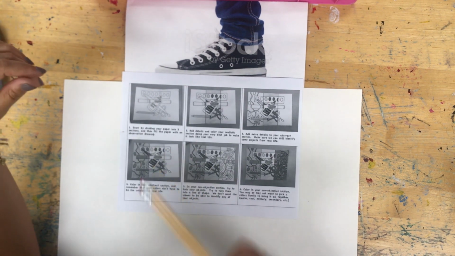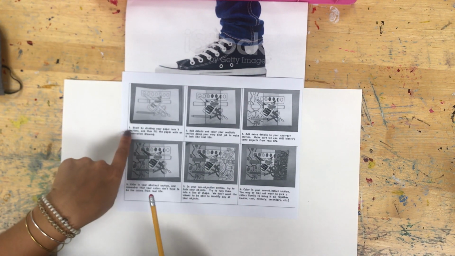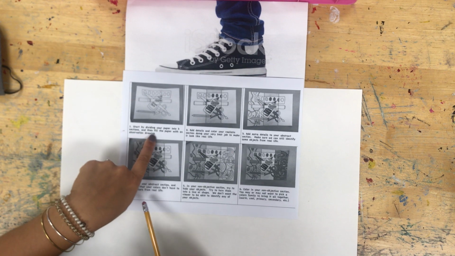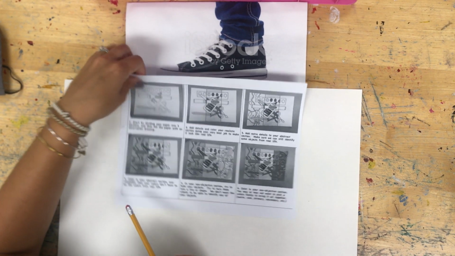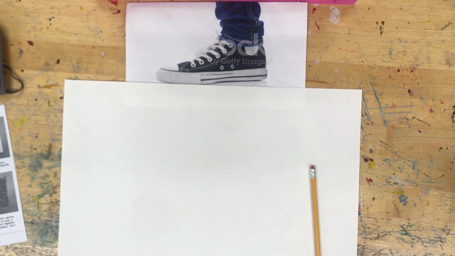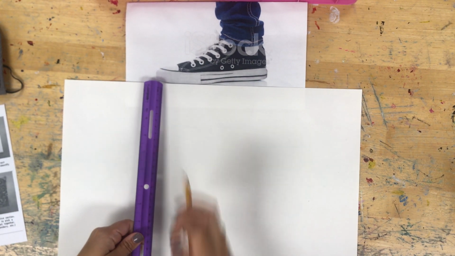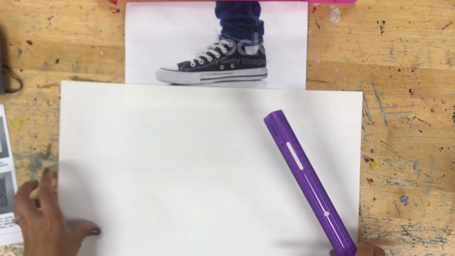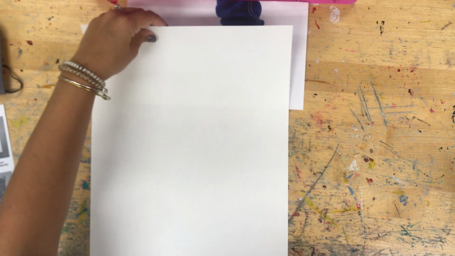Okay, so the first one is you're going to divide your paper into 3 sections, then you're going to fill it with an observational drawing. Okay, so what we're going to do here is you will need a ruler and a pencil. Grab my ruler. And you're going to divide your paper into 3 sections. So if it's sideways like this, 3 sections this way. If it's vertical, it'll be 3 sections this way.